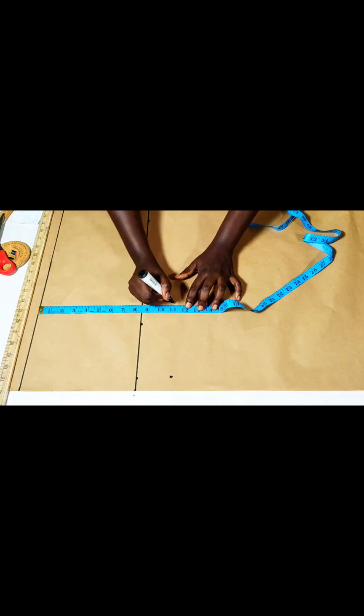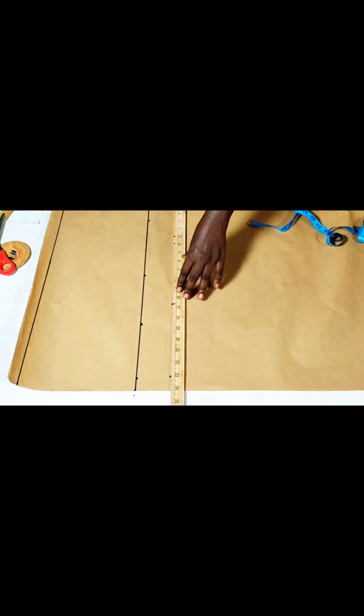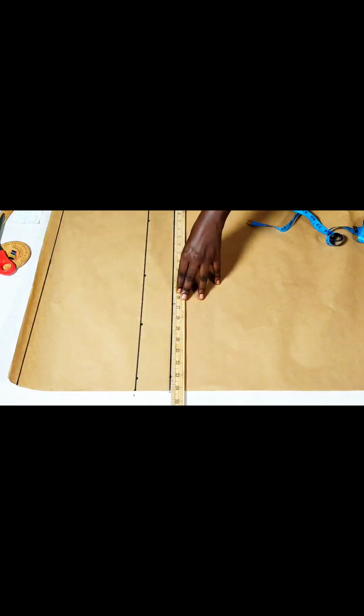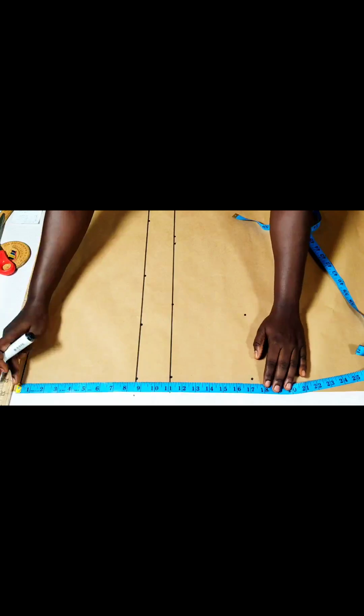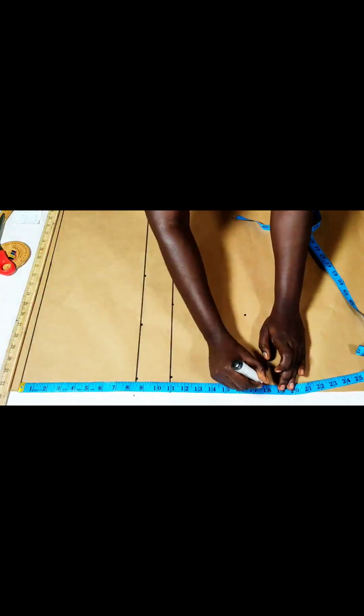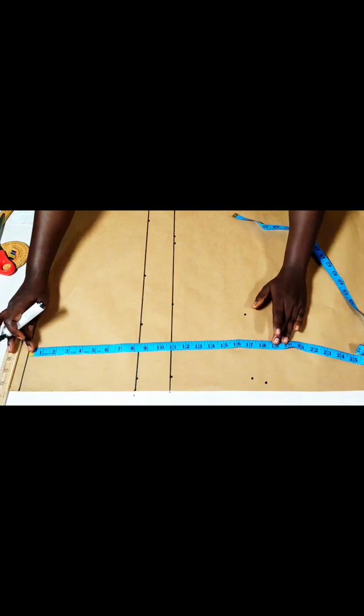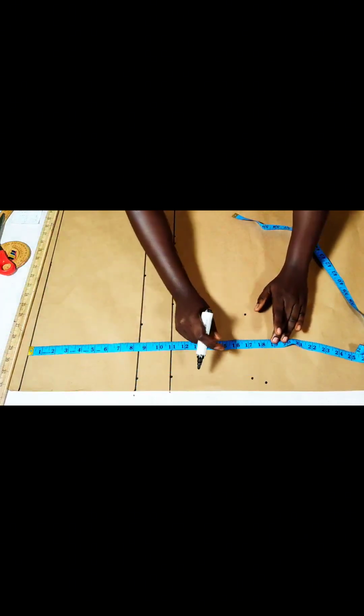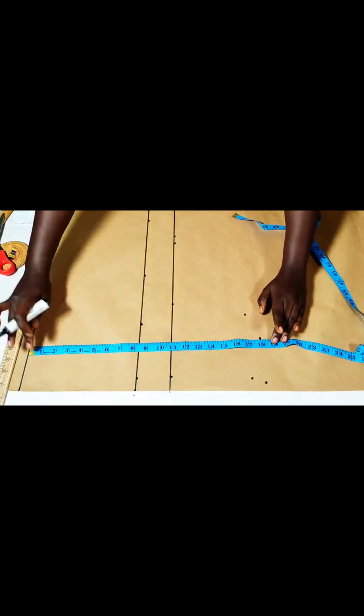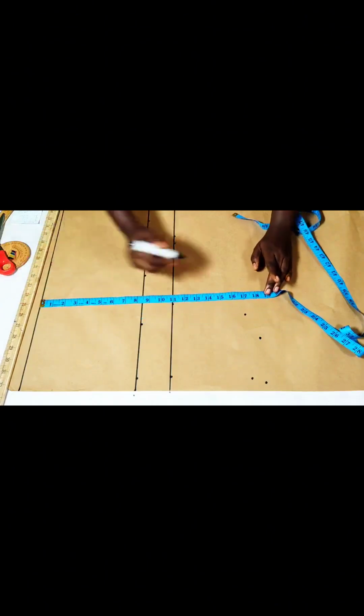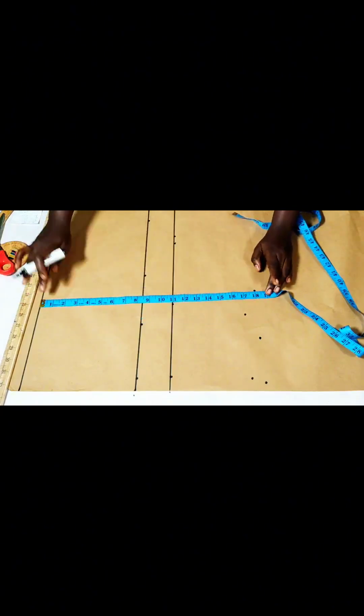So it's time to input my bust measurement. So I measured my bust from my shoulder to bust point, then I marked my point and I've ruled a straight line. Then from my shoulder to my waist, like you see me marking out the point, my shoulder to waist is 18. So yeah, that is what you can see me doing.